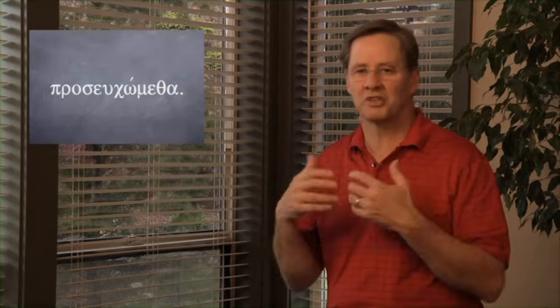This is one of the functions of the subjunctive. And again, it can't be an indicative. It's not stating what is, it's what you're exhorting someone to do or a group of people to do. So the next time you're sitting around the dinner table and you're getting ready to give thanks, say, proseuchometha, and you'll so impress people with your facility with the Greek language. Well, whatever. Anyway, proseuchometha, let us pray.